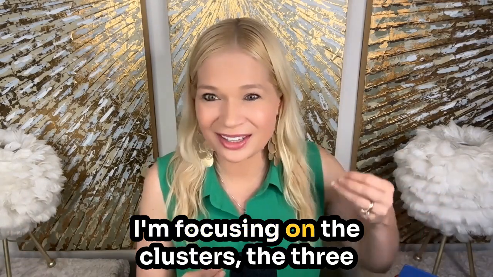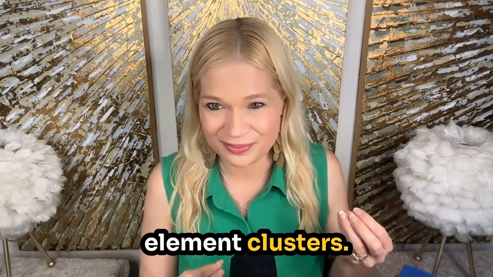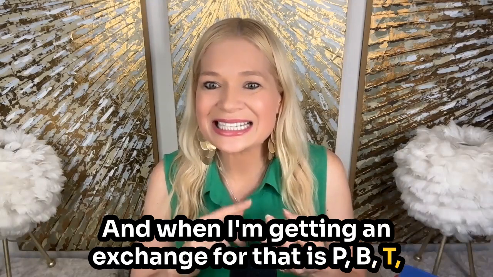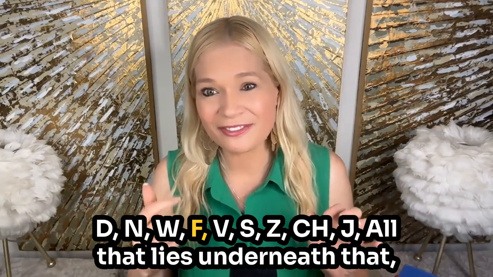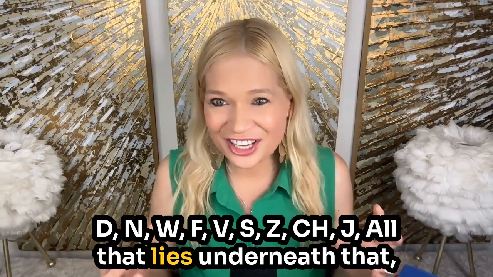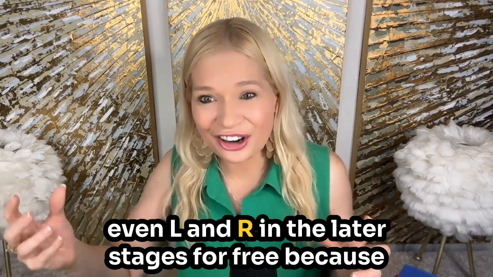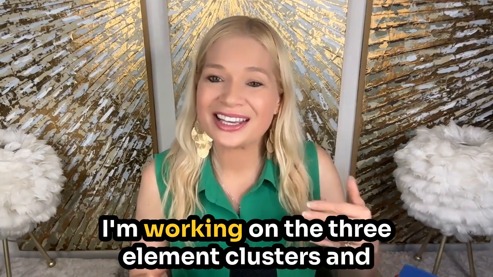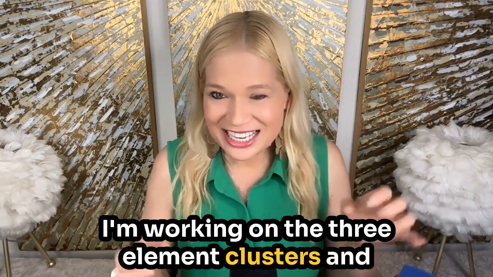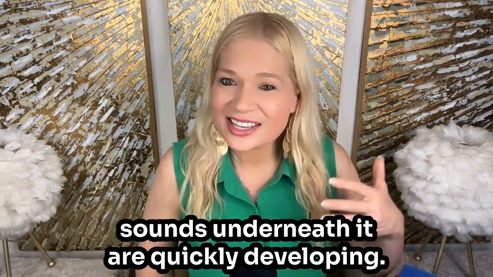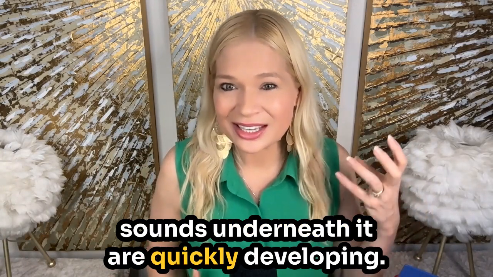I'm focusing on the clusters, the 3-element clusters. And what I'm getting in exchange for that is P, B, T, D, N, W, F, V, S, Z, Ch, J, all that lies underneath that, even L and R in the later stages, for free. Because I'm working on the 3-element clusters, I'm getting a cascading effect in which all of these sounds underneath are quickly developing.